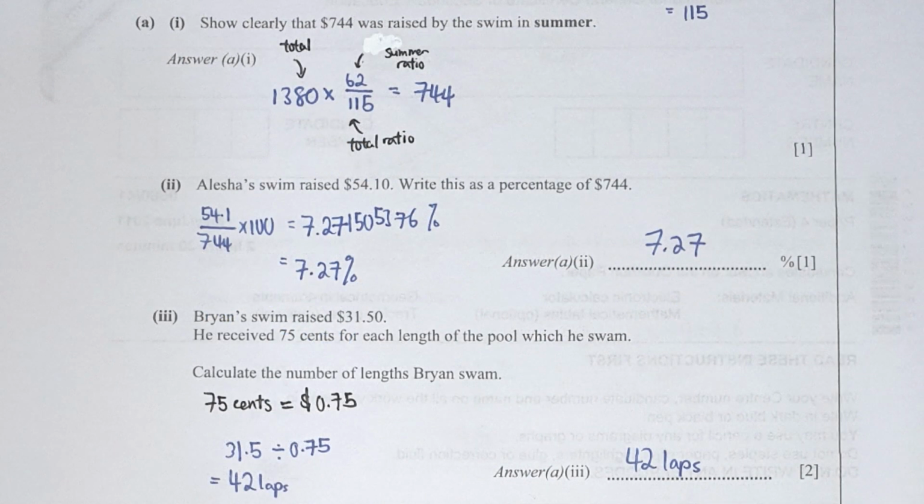For part 3, he received 31.5, and for each length he swims, it's actually 75 cents. So 31.5 divided by 0.75, then you will get the result as 42 laps.